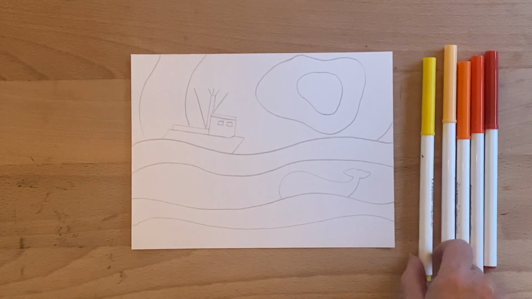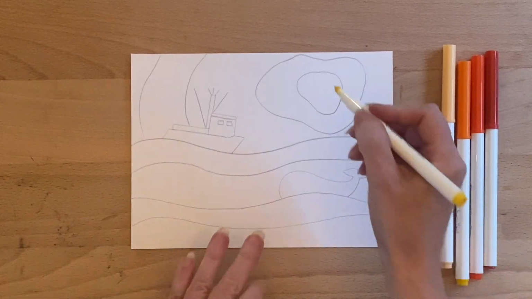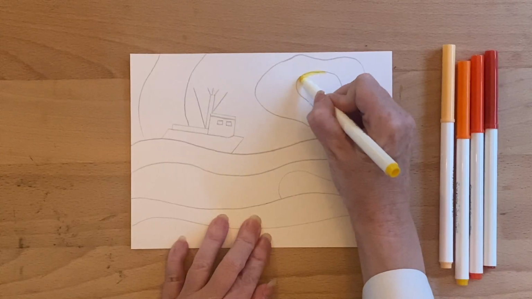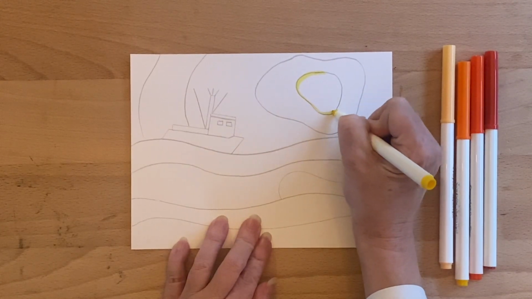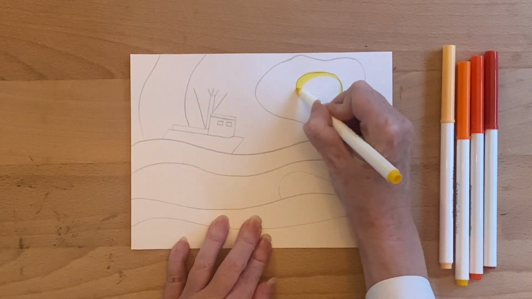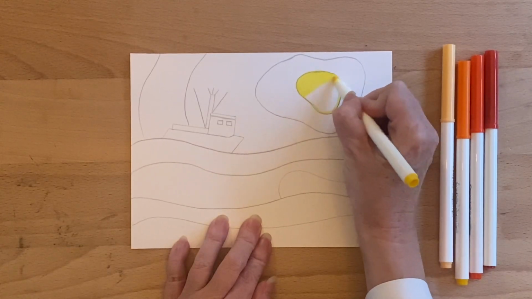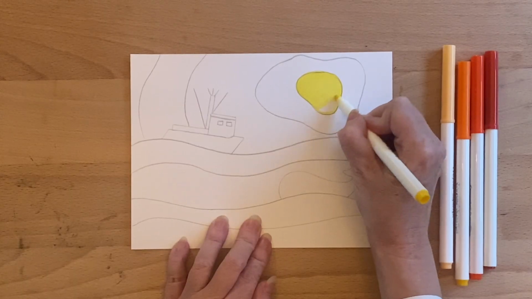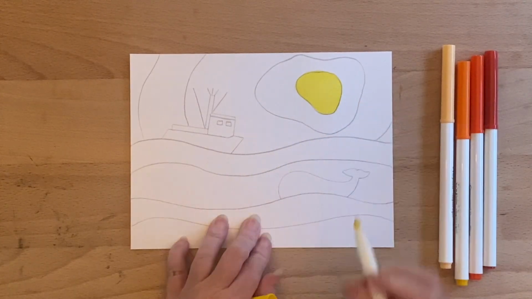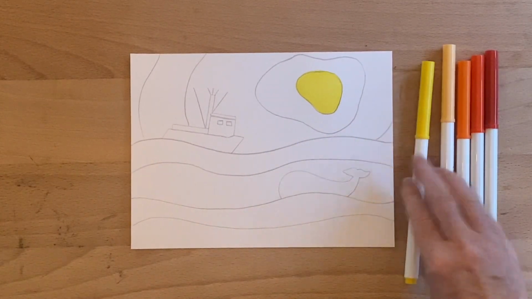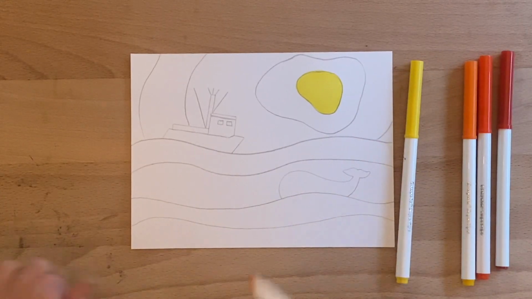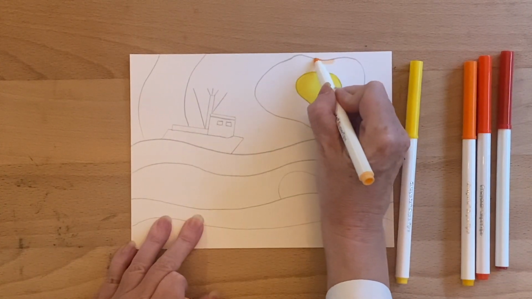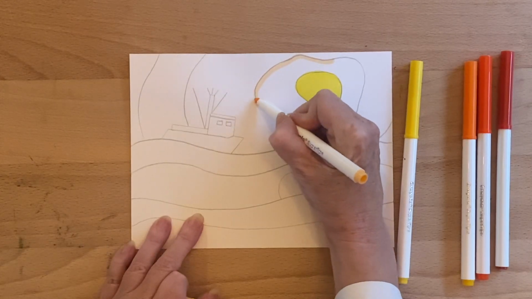Now your yellow is going to start right in the middle. And a good trick with working with markers is to outline what you're coloring first and then fill it in. It's a lot easier to not go out of the lines that way. See, I'm working through lightest to darkest.